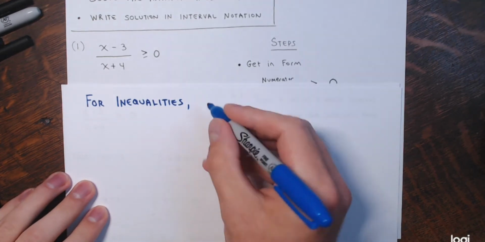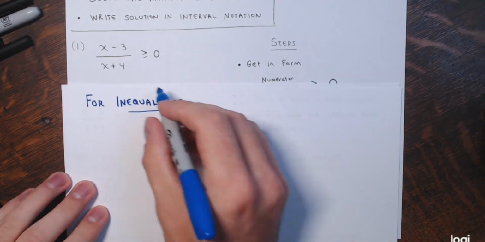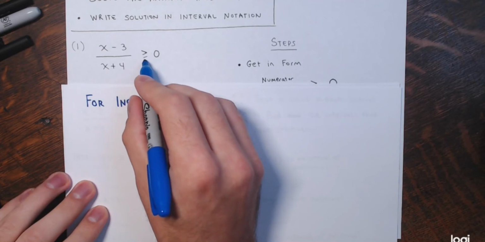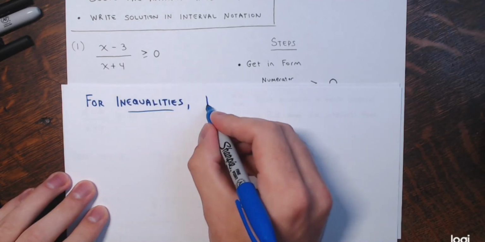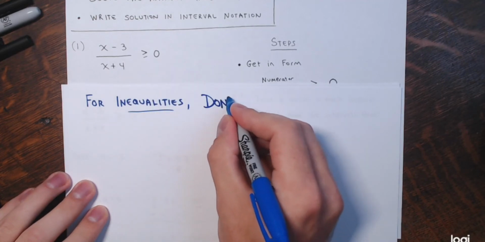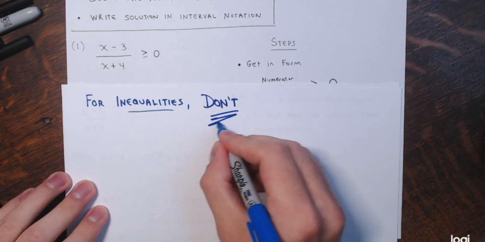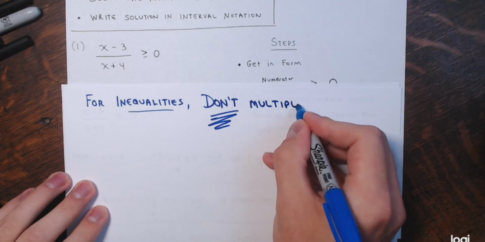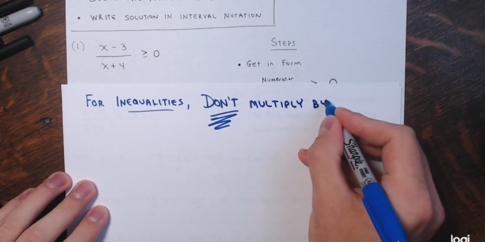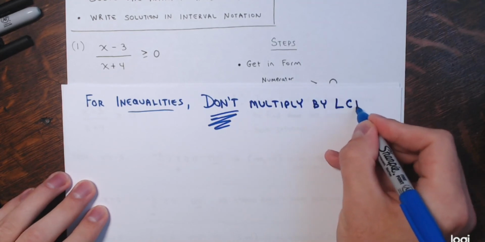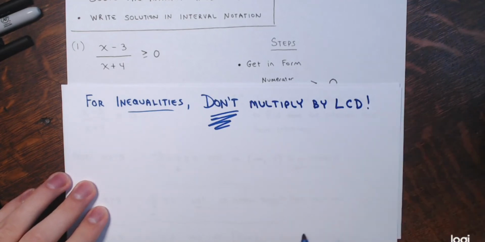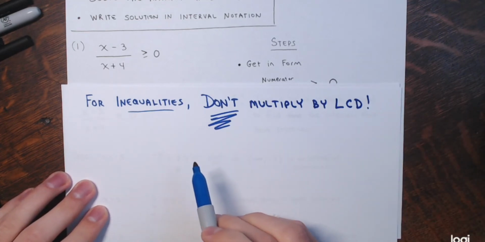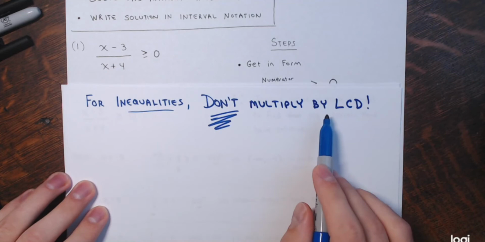For inequalities with the greater than, less than, greater than or equal to, less than or equal to symbols, don't multiply by the LCD. I know you're used to this. Remember the least common denominator? Don't do it here.